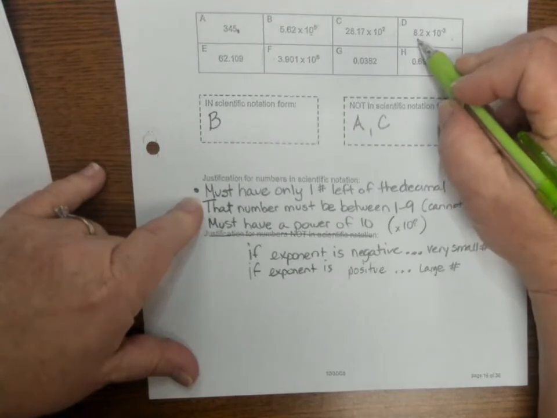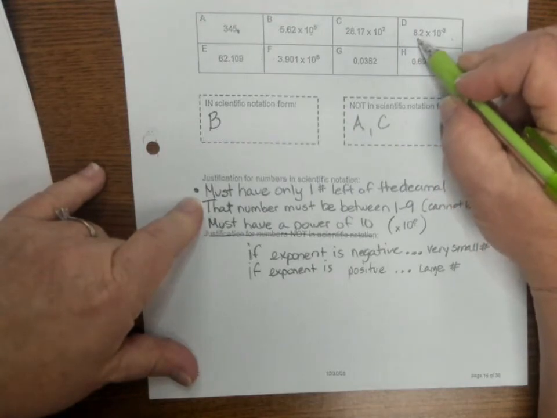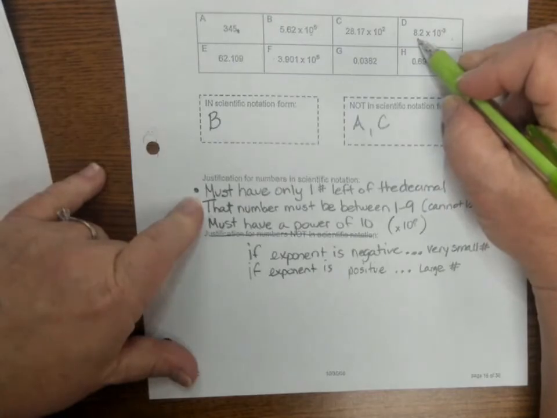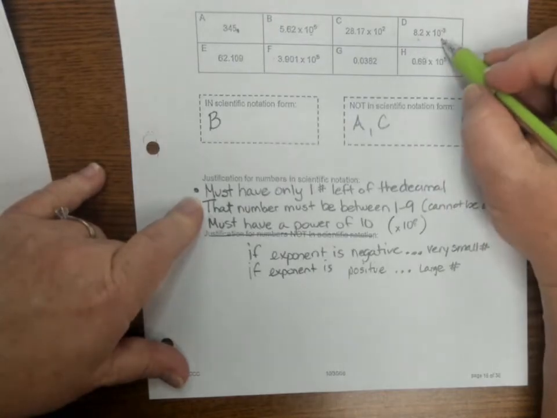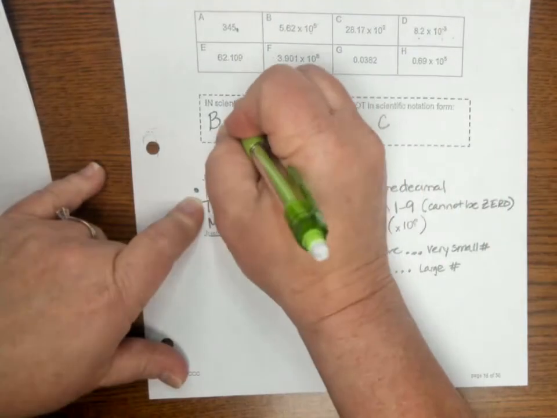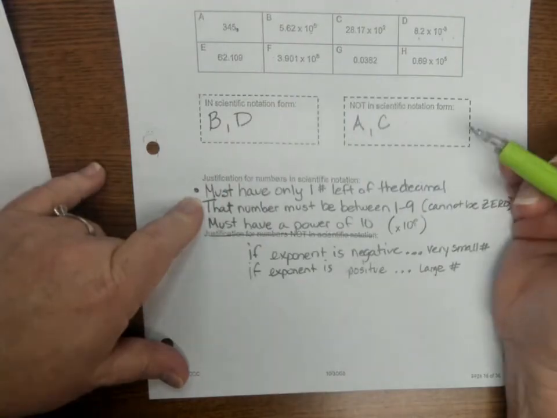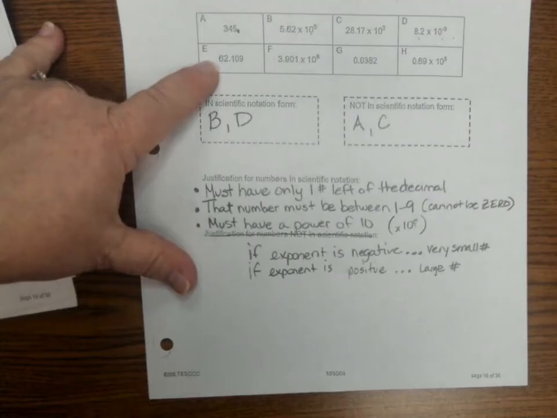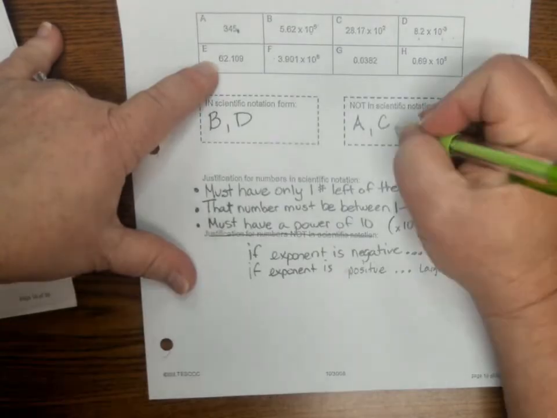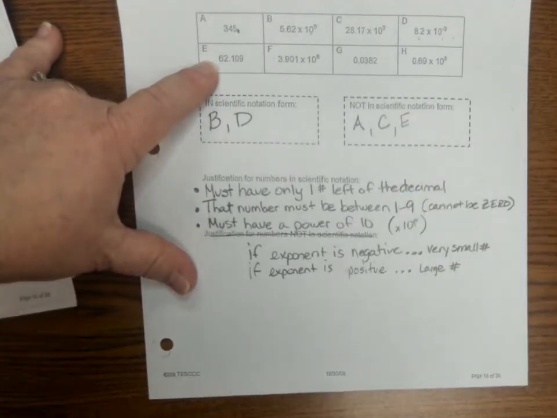Yes. Is that number between 1 and 9? Yes. And it has a power of 10. So it is in scientific notation. E. Well, it has 2 numbers left of the decimal, not just one, and it doesn't have a times 10 on it, does it? So it is not.